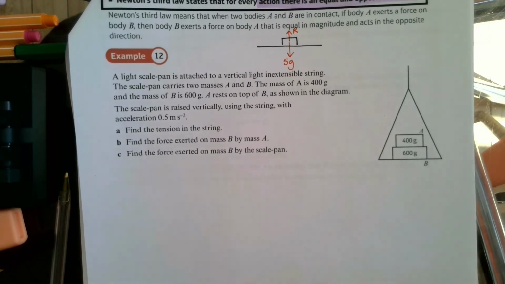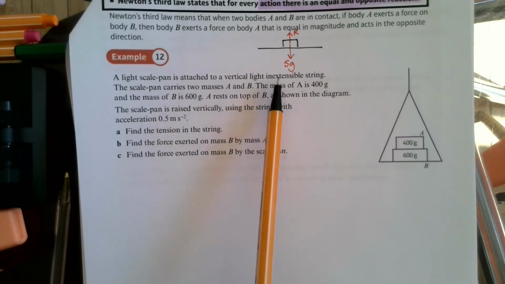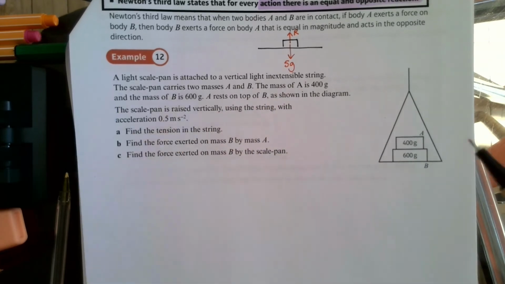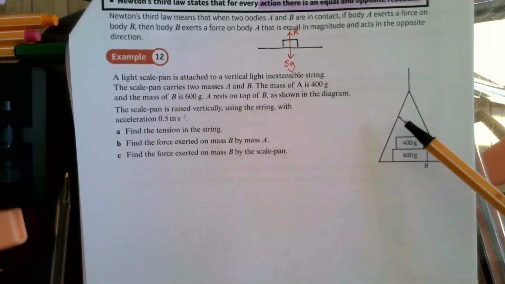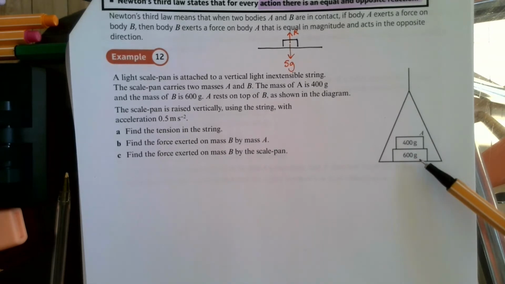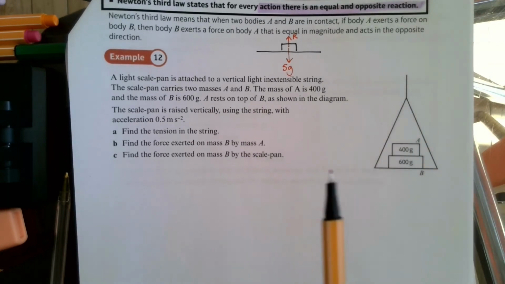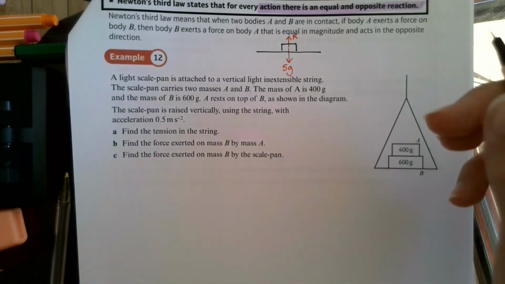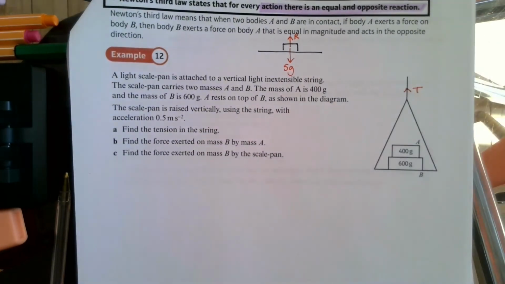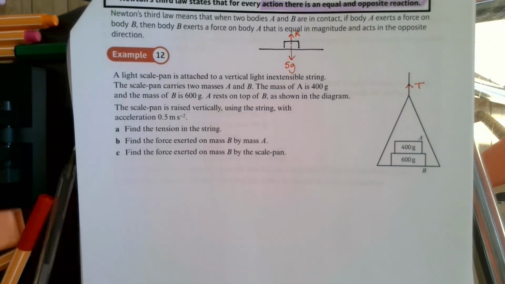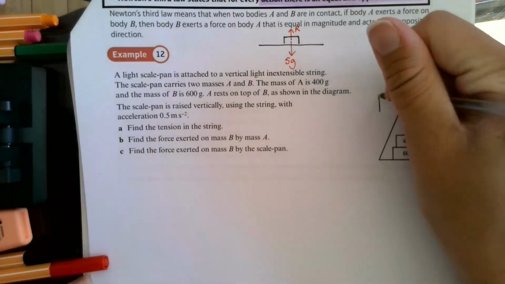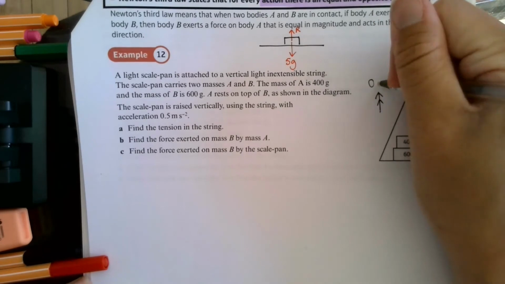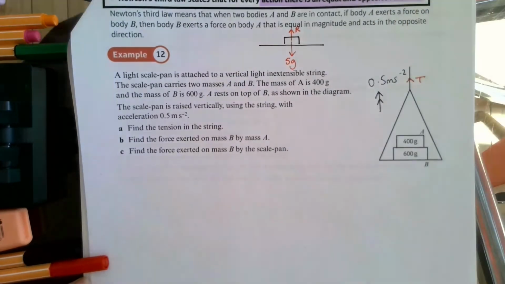So example 12 is about a light scale pan attached to a vertical light inextensible string, so we've got those assumptions in there again, and it carries two masses, A and B. The mass of A is 400 grams and the mass of B is 600 grams. A rests on top of B as shown by the diagram. And the pan is raised vertically, so somebody's lifting it up using the string, so we know there's going to be tension in that string, with an acceleration of 0.5 meters per second squared. So it's accelerating upwards at 0.5 meters per second squared.